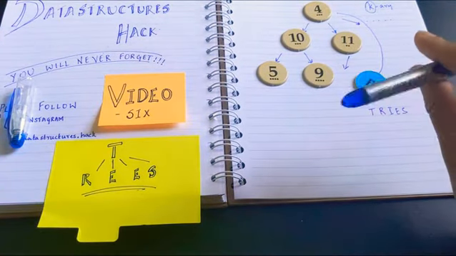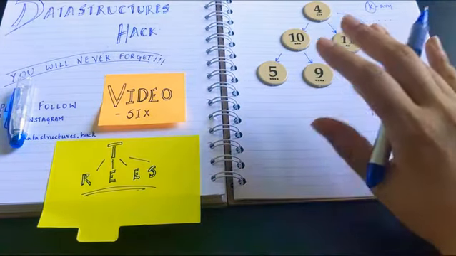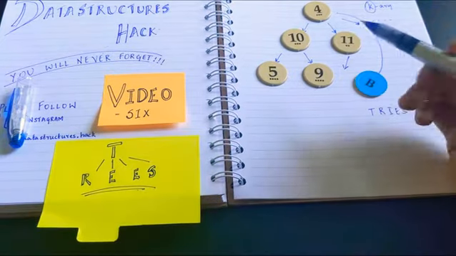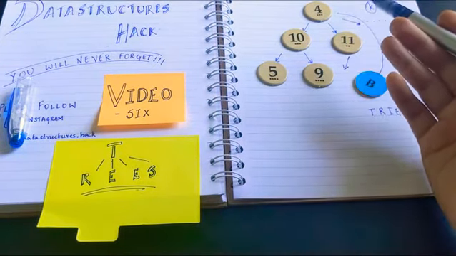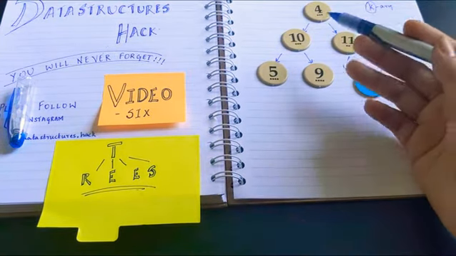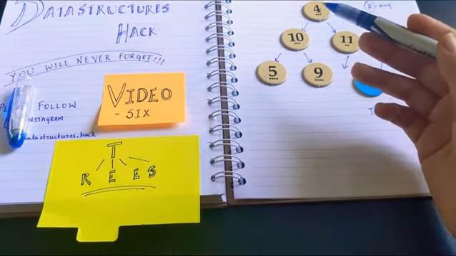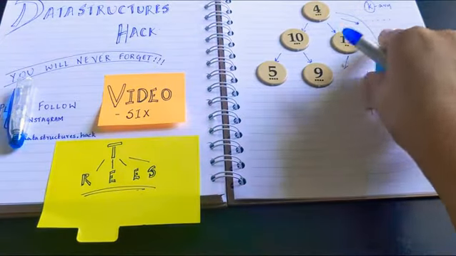And what is the time complexity of trees? So we can see that the space complexity is, if there are n elements, then we need n space to keep the value of everything.